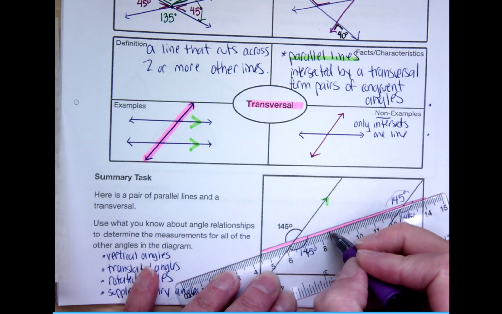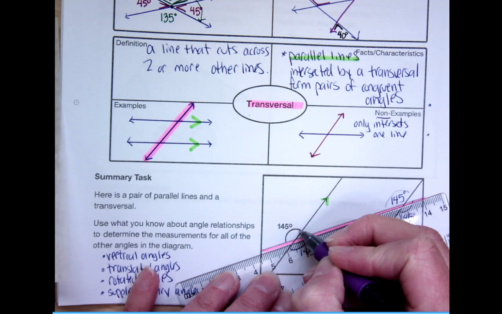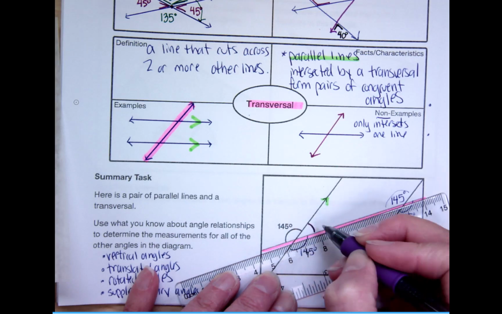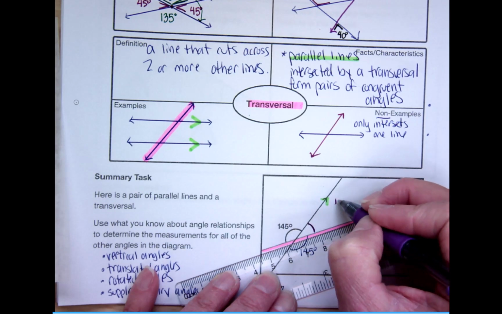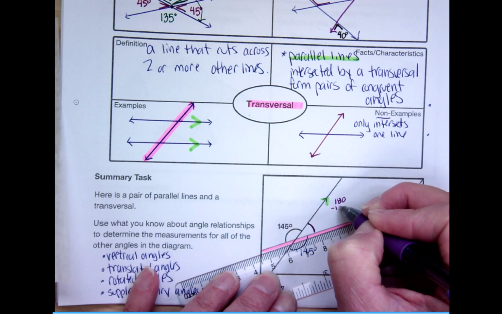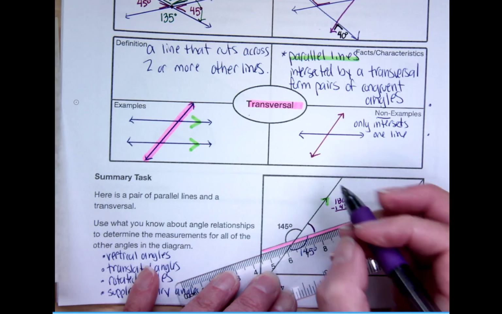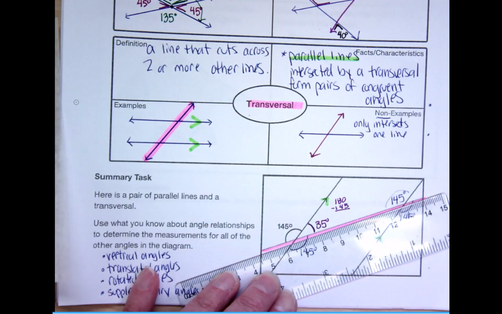If I'm looking at this pink line, if this is 145 degrees, then this angle must be the rest of what it would take to make 180 degrees. So if I take 180 and subtract off 145, that leaves me with the measure of this angle, 35 degrees.